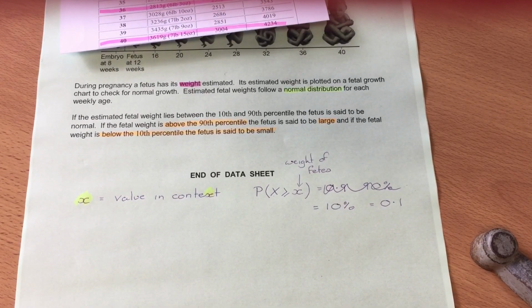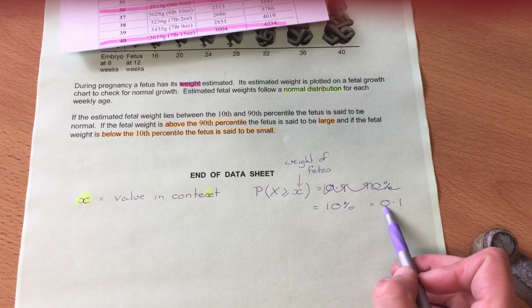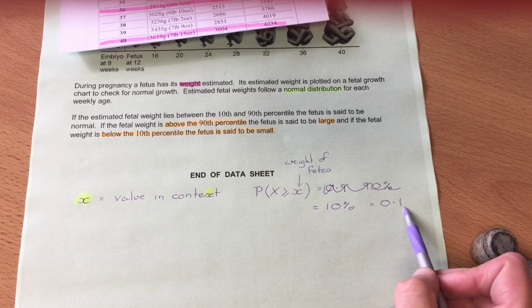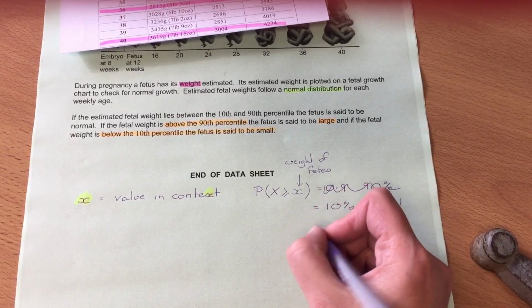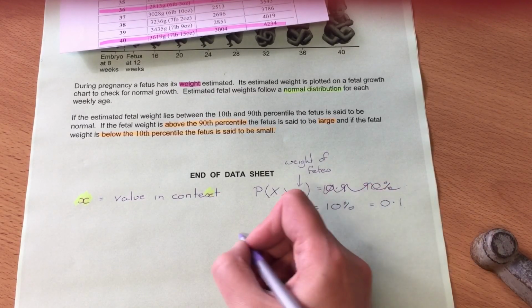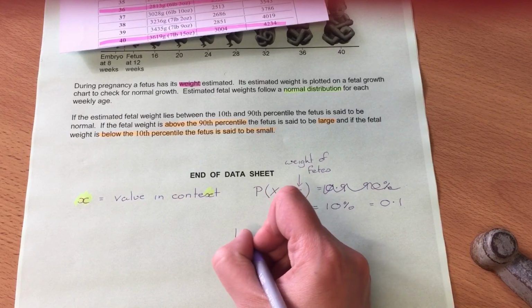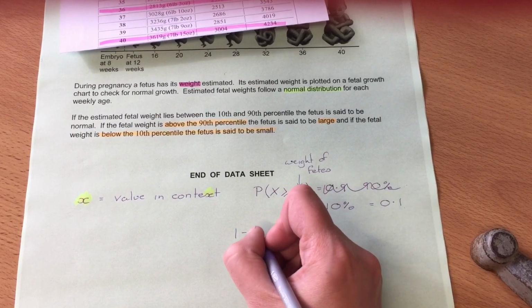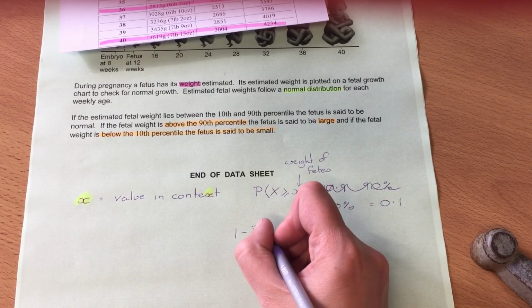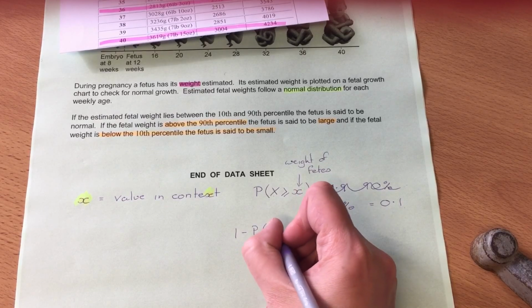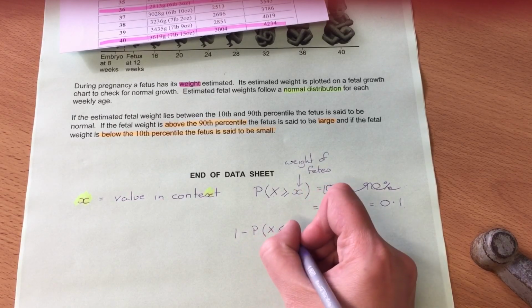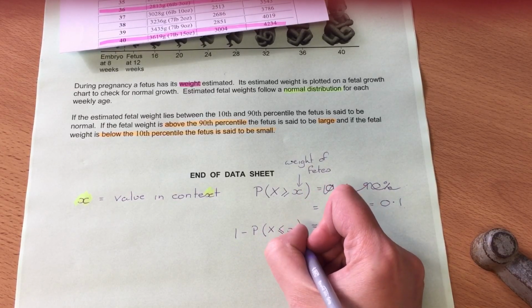Now, we know that we can't read 0.1 off a table because it's less than a half. So what we do instead is we say that that's 1 minus the probability of X is less than or equal to little x.